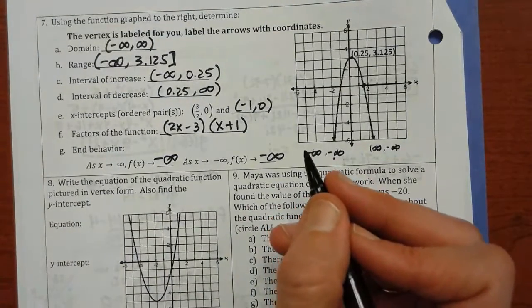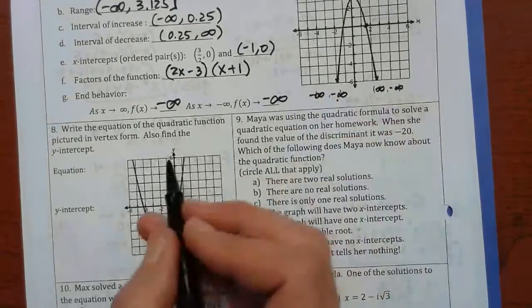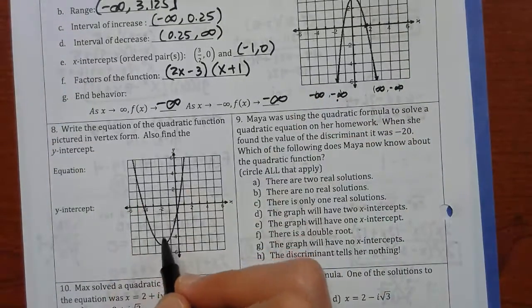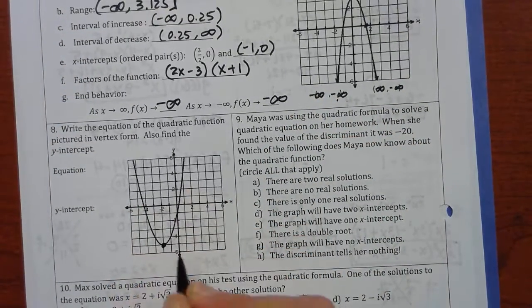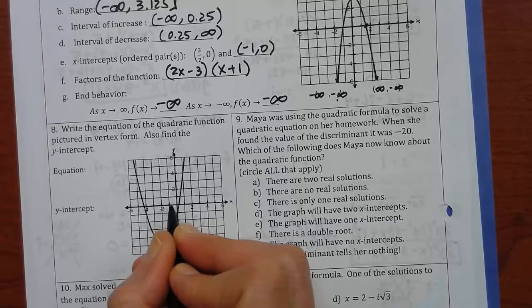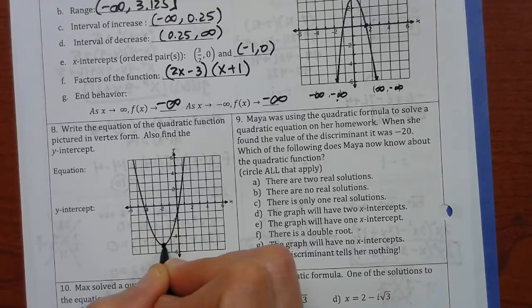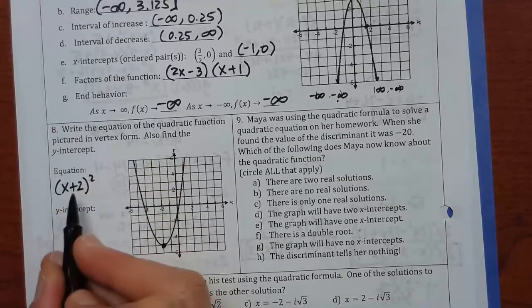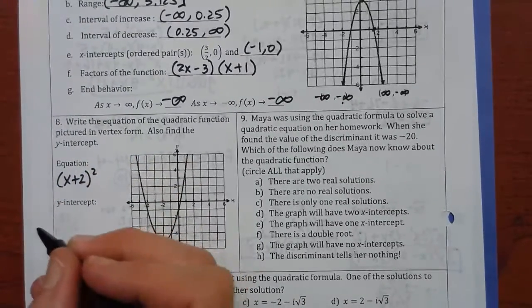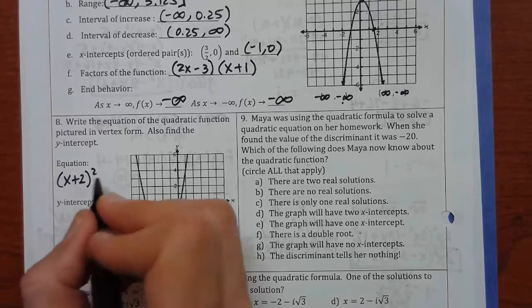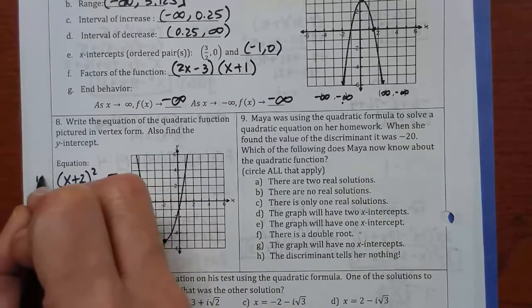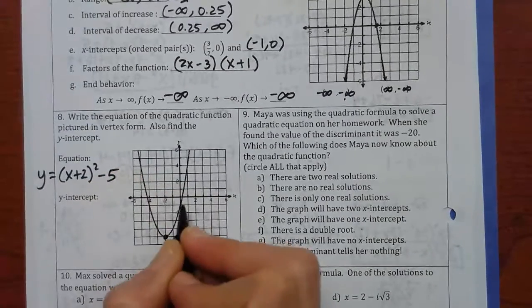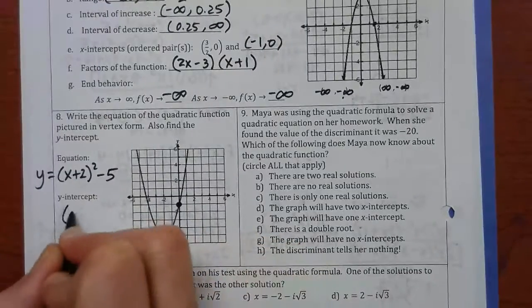Okay. Write the equation of the quadratic function pictured in vertex form. Okay, so I'm going to really focus in on this vertex. I had to go back 2 and down 5. So the back 2 is kind of weird because I need x plus 2 to go to the left 2. And then down 5, minus 5. Make it a y equals. Y-intercept, that's this point right here, is 0, -1.